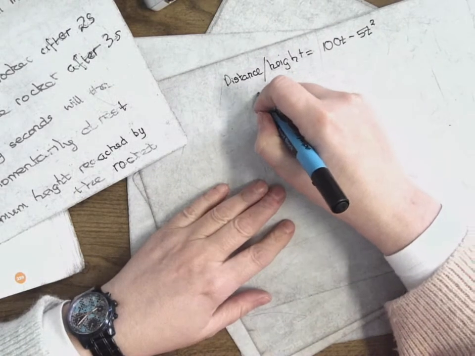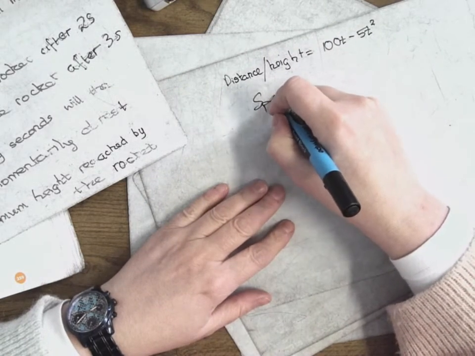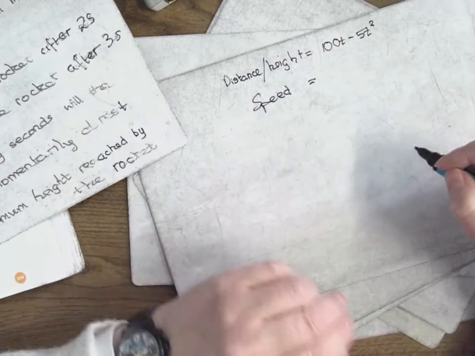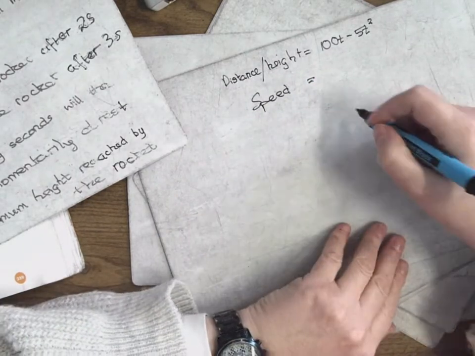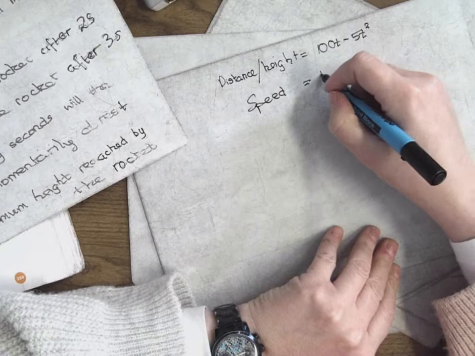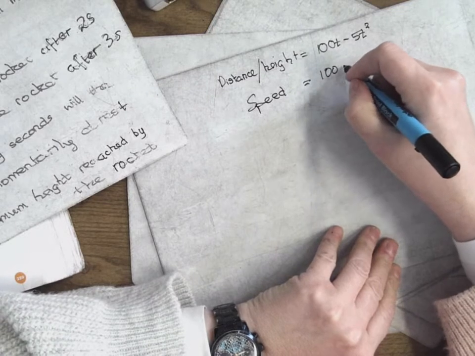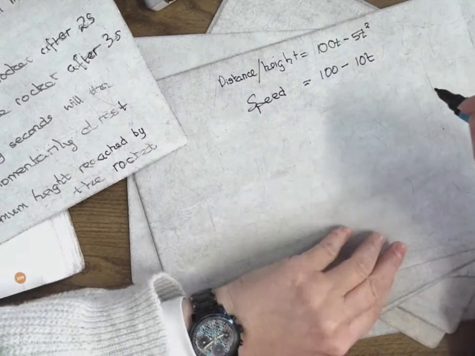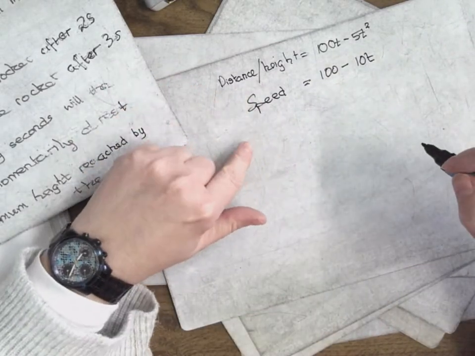We've learned that when you differentiate distance, you get speed. So what's the expression for speed? 100 minus 10t. Isn't that right? And when you differentiate again, what do you get?